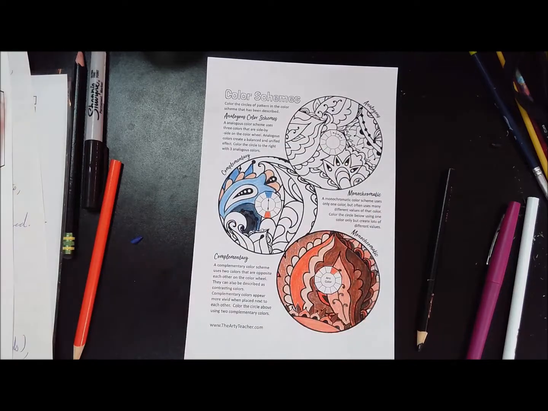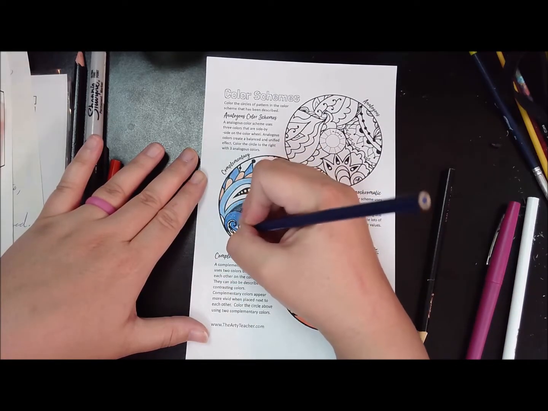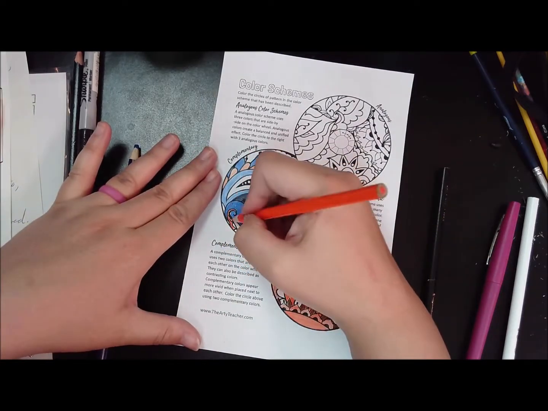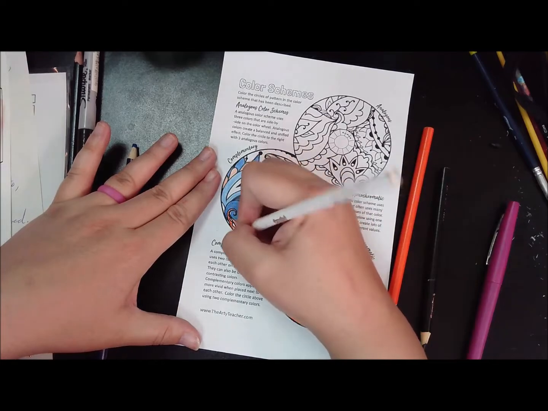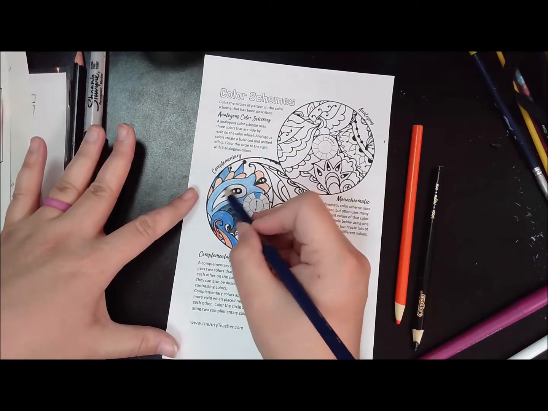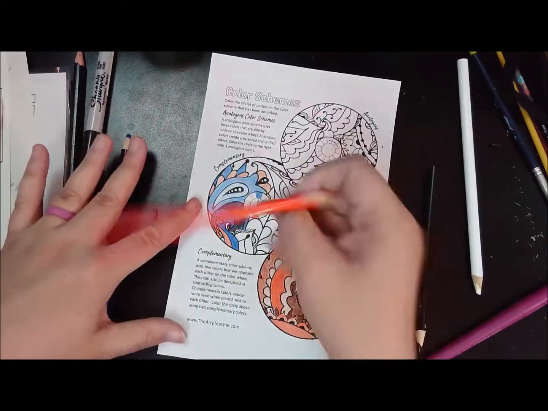Now, anywhere I want dark blue, I can either shade in very, very heavy with the blue, or just like with the monochromatic color scheme, I can add in some black on top or on bottom and then blue on top of the black. So it's a shade of blue. Or if I add white, it is a tint of blue.